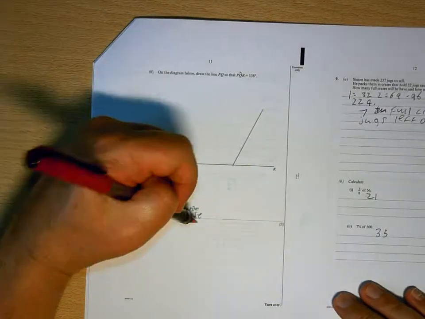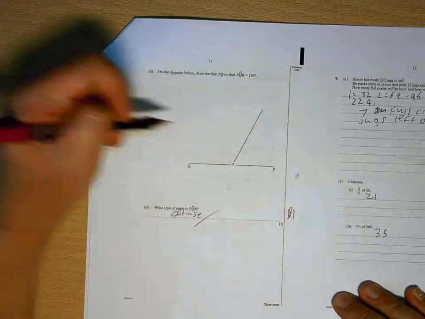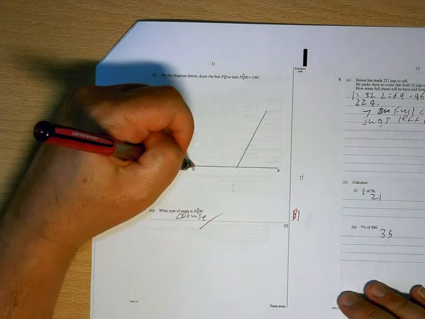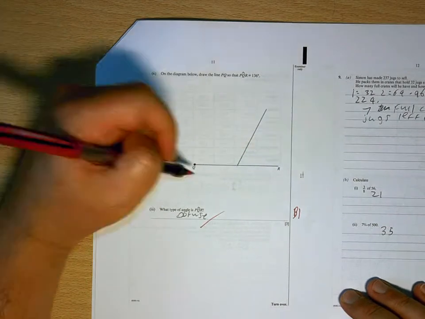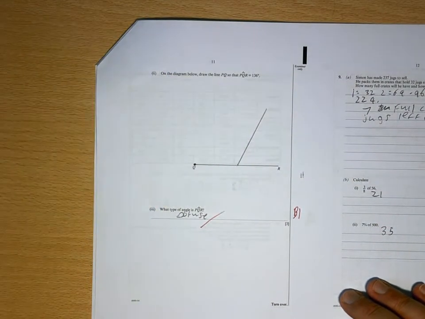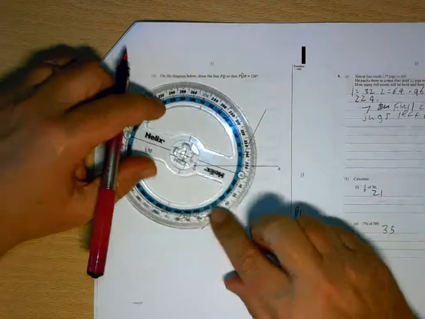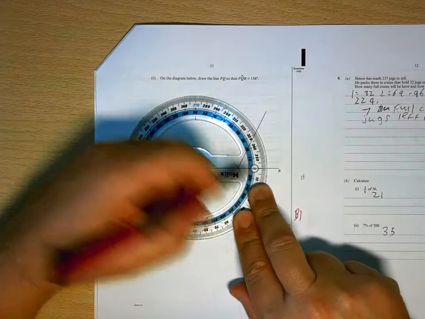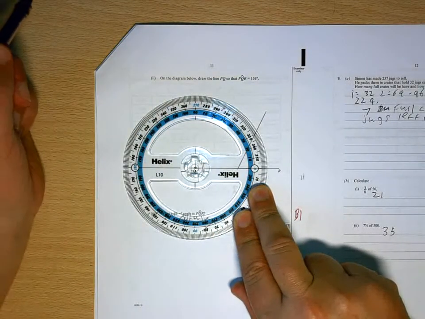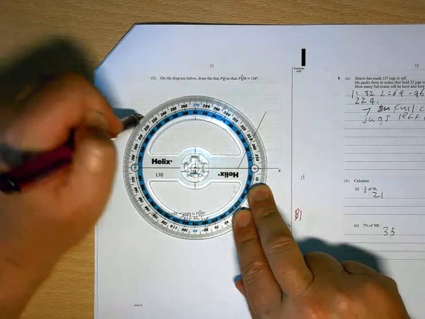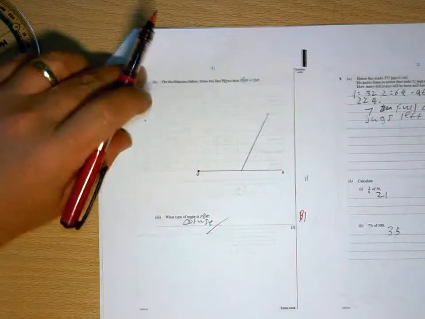Right, what you have to do here is PQR means that you're measuring your angle from Q. That's where your angle is going to be generated from. So when you get your angle measurer, you put the center at Q, line 0 up with the line, and you're going out from there 136 degrees to there.